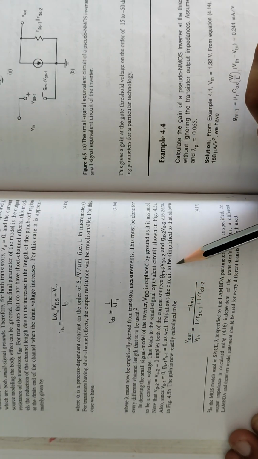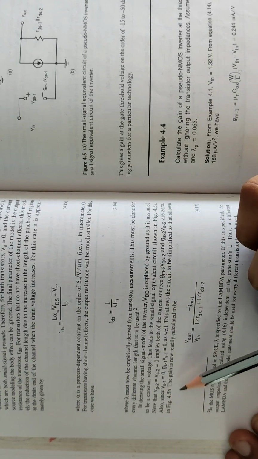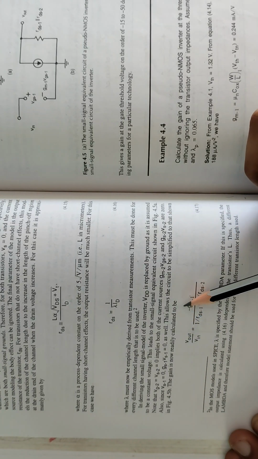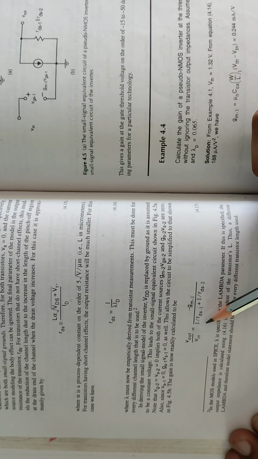This allows the circuit to be simplified to that shown in figure B. The gain is readily calculated: vout/vin equals minus gm1 times 1/(1/rds1 + 1/rds2).